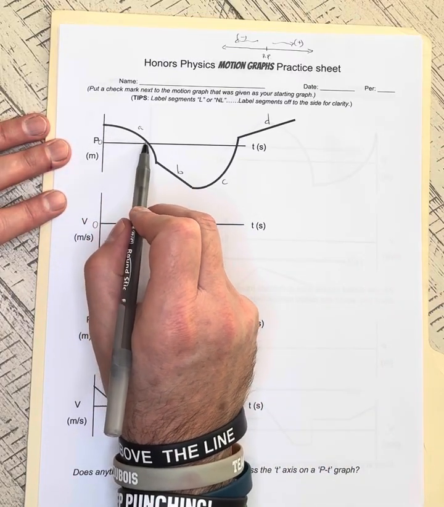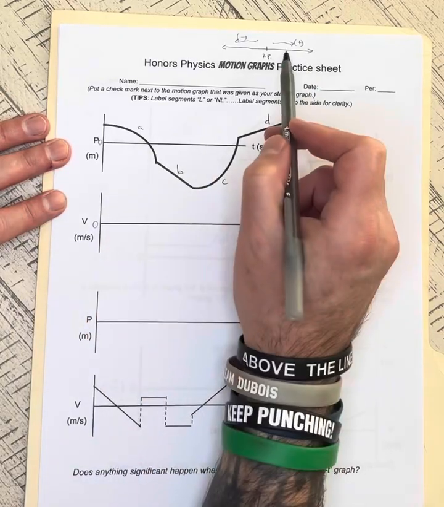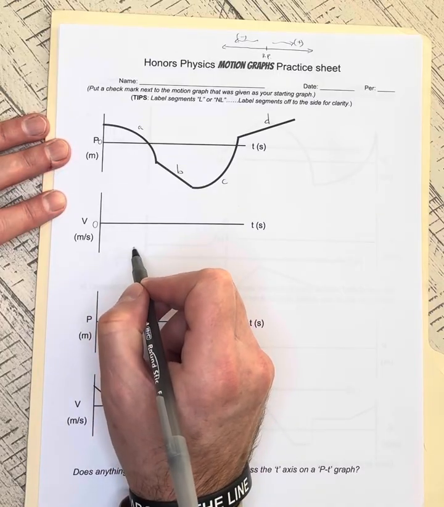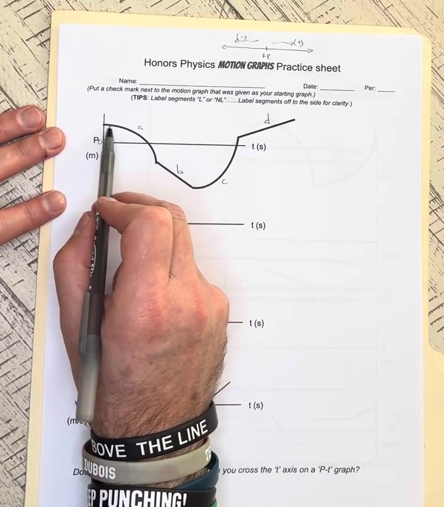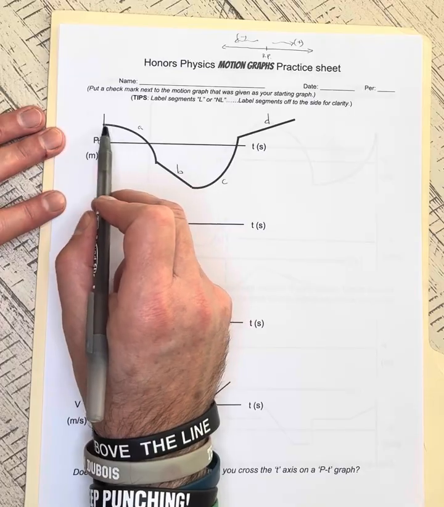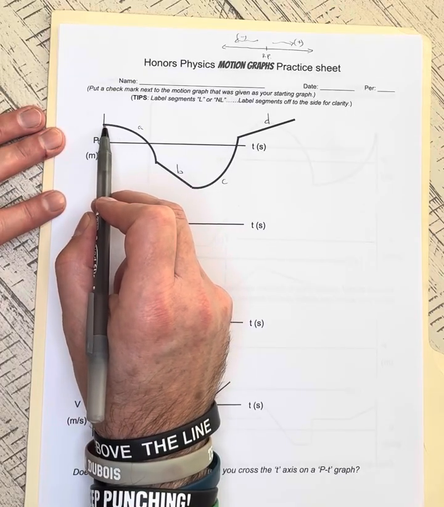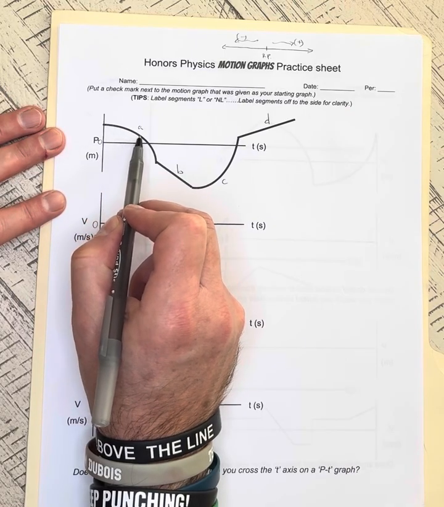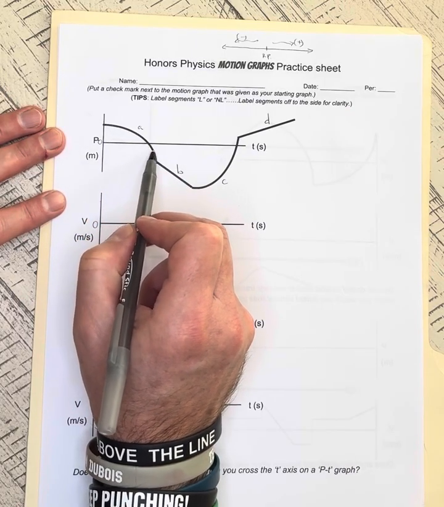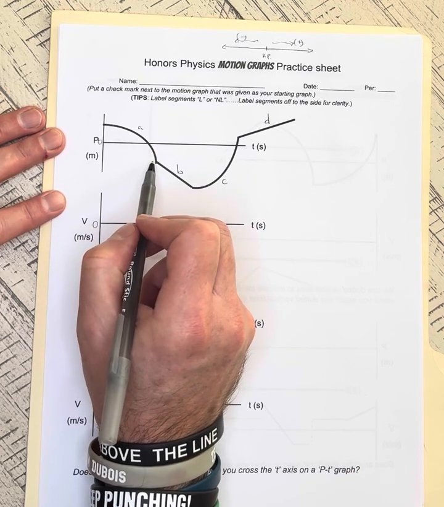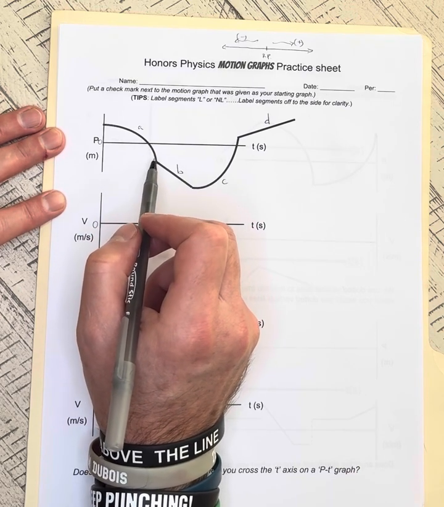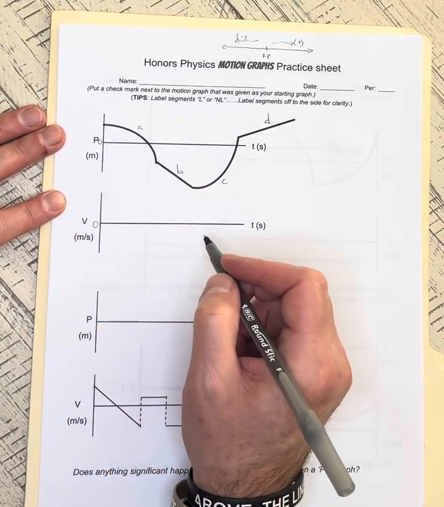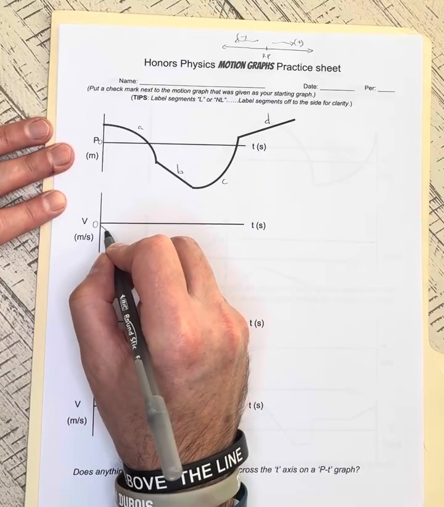Segment A, this person is moving towards the negative direction, or they're physically at a positive position initially, but they're moving towards a negative direction. So they have to have a negative velocity. And the next thing, if you look at the very beginning of segment A, their position graph is almost horizontal. Their position is barely changing. That means they're moving really slowly. But as time goes by, the rate of change of position or slope of this graph gets steeper and steeper and steeper. They're covering more ground every instant, so they're getting faster and faster and faster. So putting that all together, towards a negative direction getting faster has to be a negative velocity getting faster. So it's going to be like this.